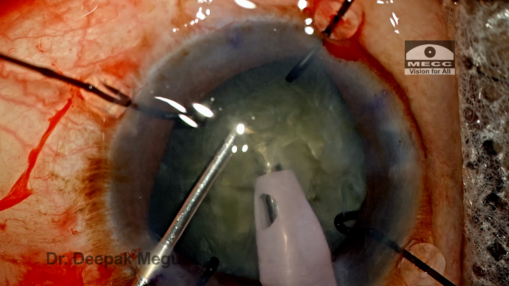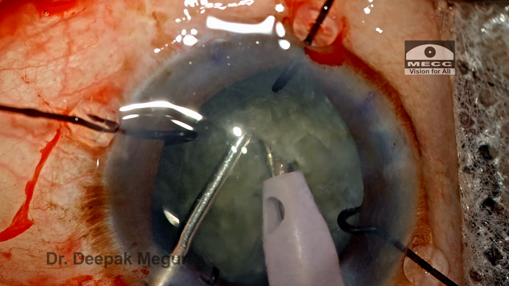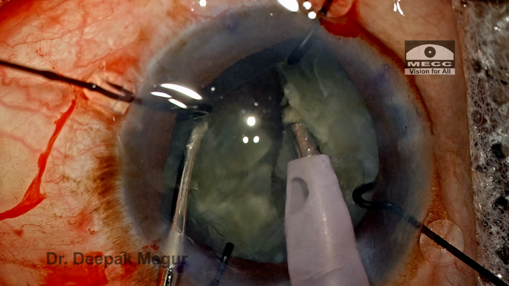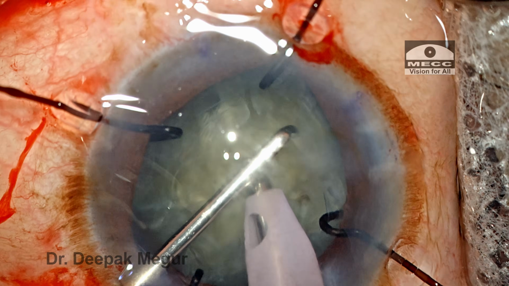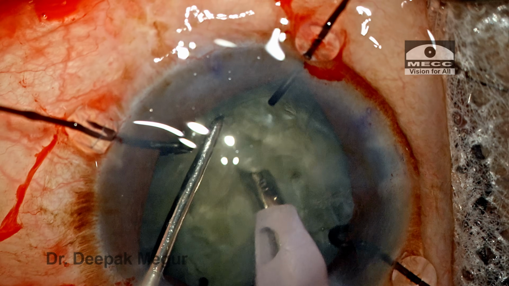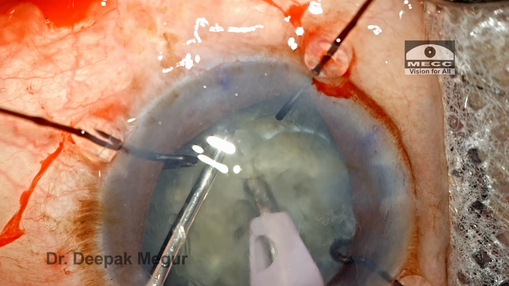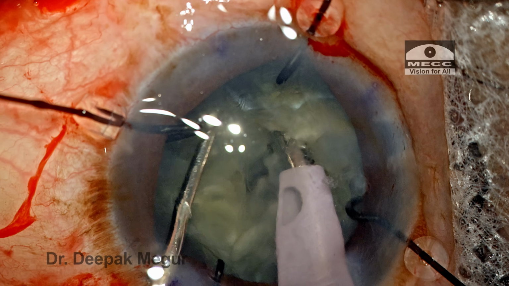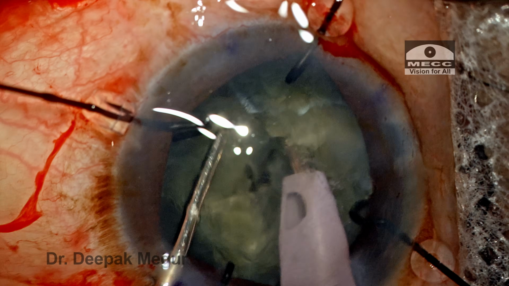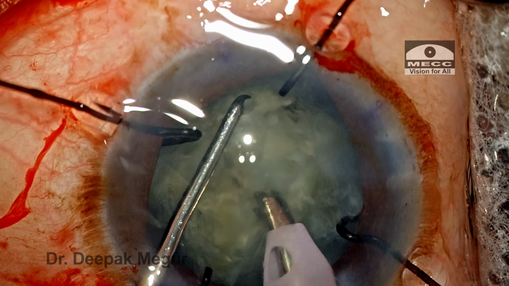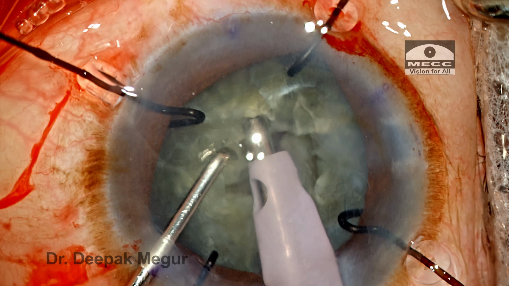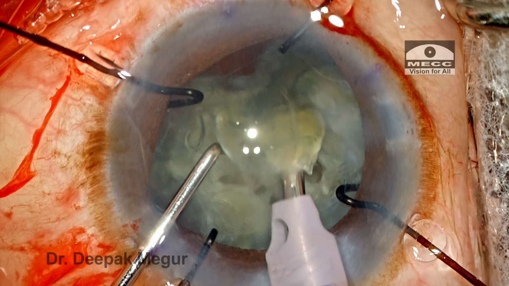The process of dividing the nucleus is continued until I have about 6 small fragments. The visualization is not great, I must confess, maybe because the capsule staining was not done very well. So during the chopping maneuvers, I need to be very mindful that the chopper does not go in and hit the rhexis margin. Once the fragments are divided, time to emulsify them.